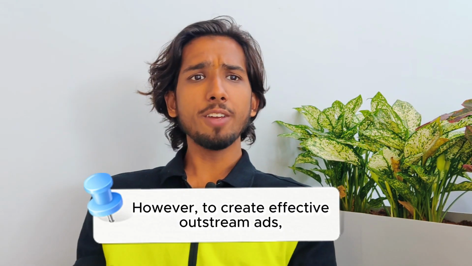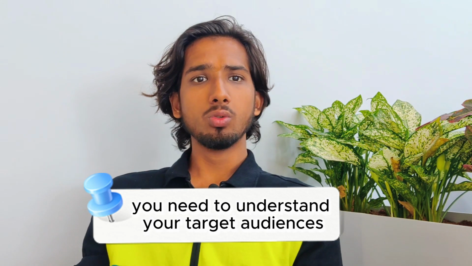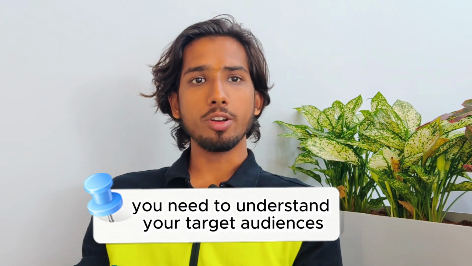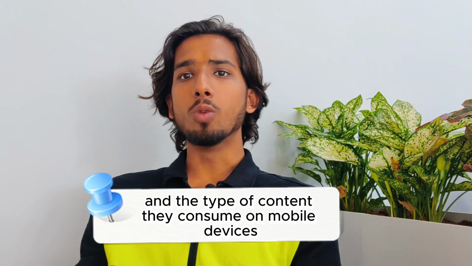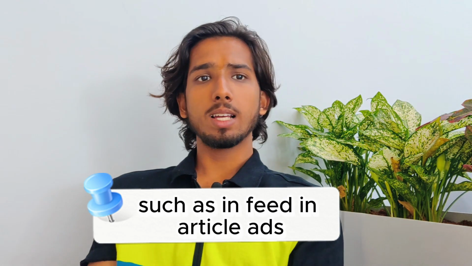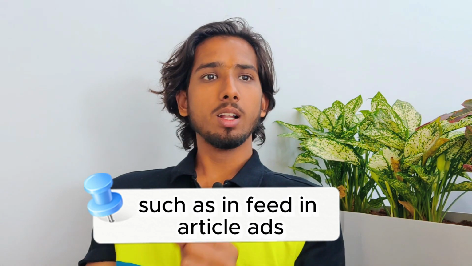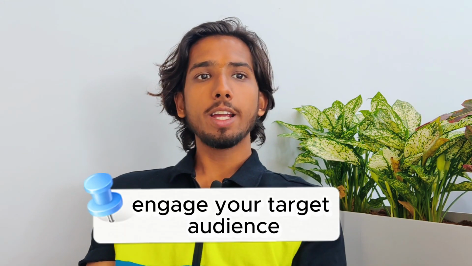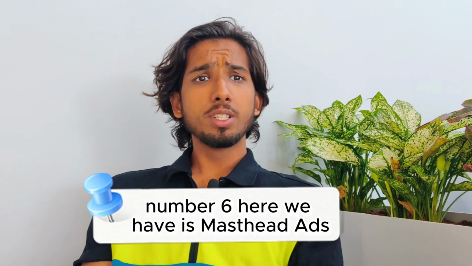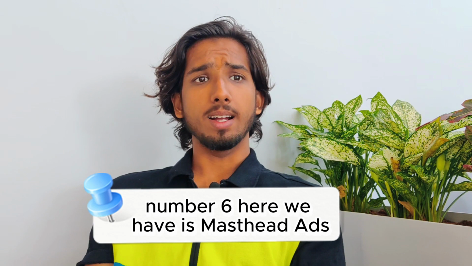However, to create effective outstream ads, you need to understand your target audience, mobile behaviors, and the type of content they consume on mobile devices. There are different types of outstream ads such as in-feed and in-article ads, and how to create effective ads that will engage your target audience. Number six here we have is masthead ads.